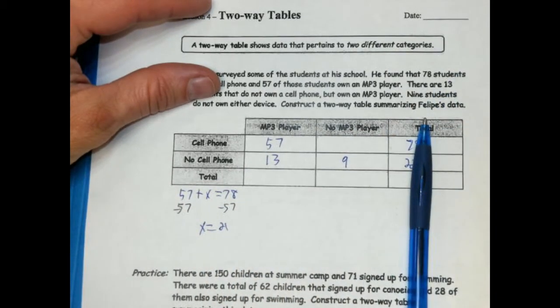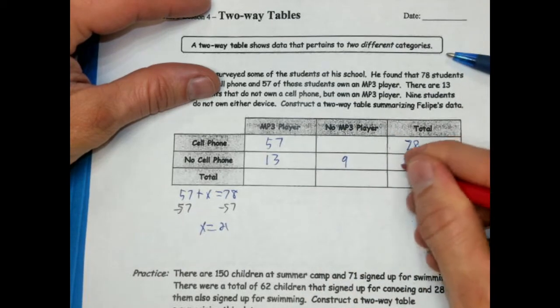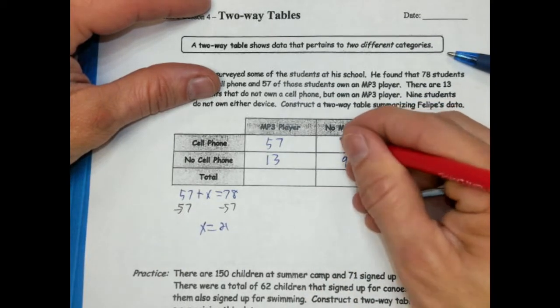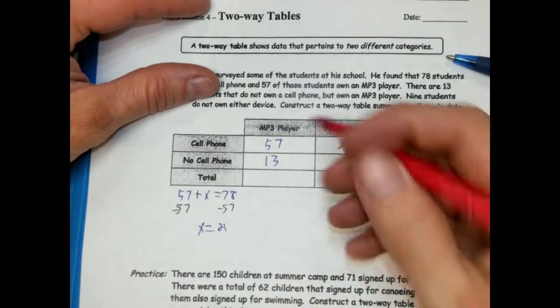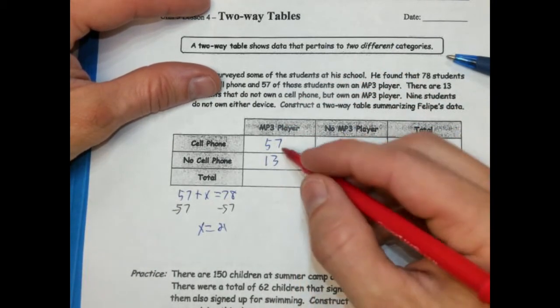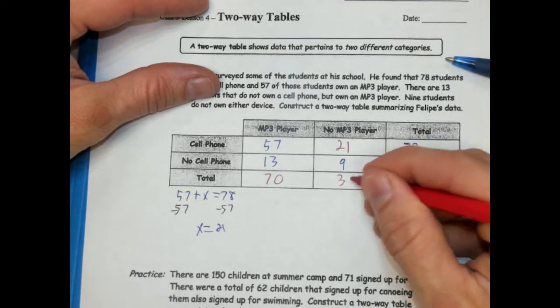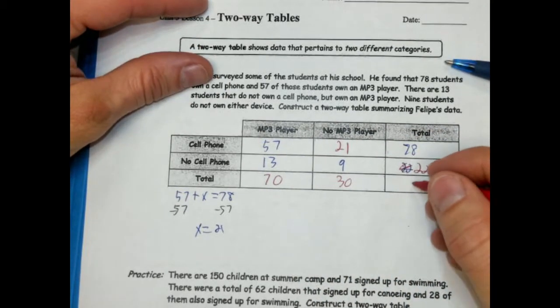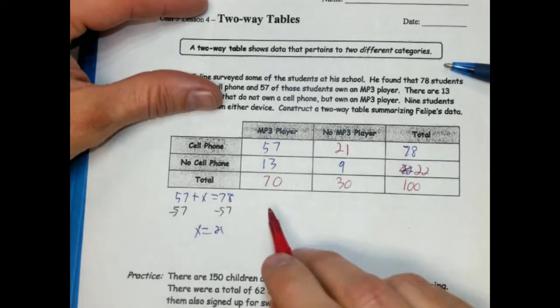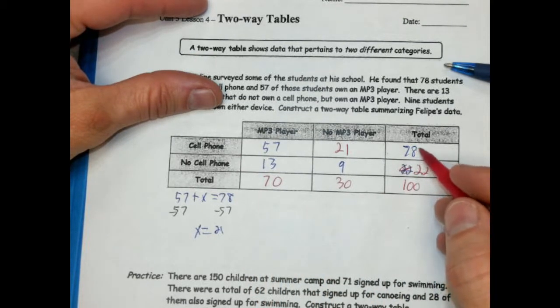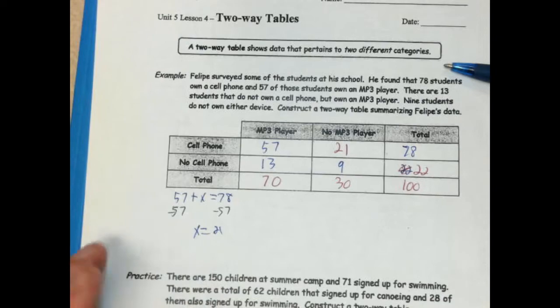Use a different color for the ones we don't know yet. Oh, this should have been 22. This is 21. And then we can just add these together to find these. Carry the one, so this would be 70, and this is 30. So there's 100 total students, which checks out, because 70 plus 30 is 100, and 78 plus 22 is 100. Okay? All right, let's try the practice down here.